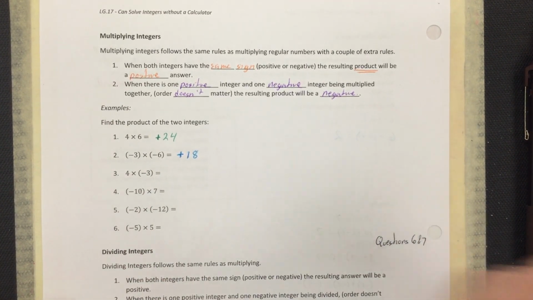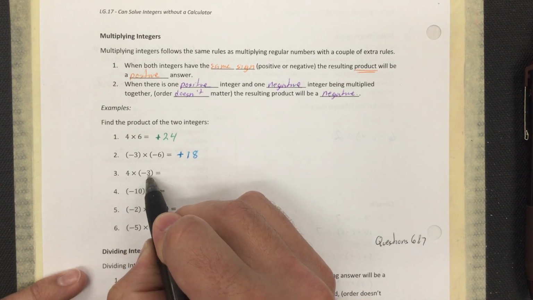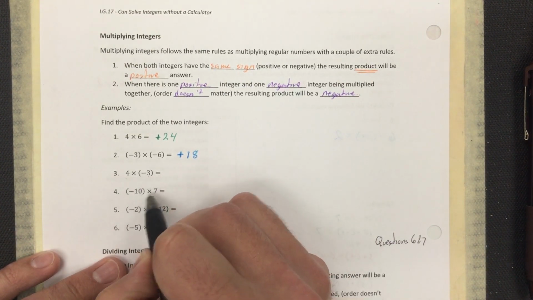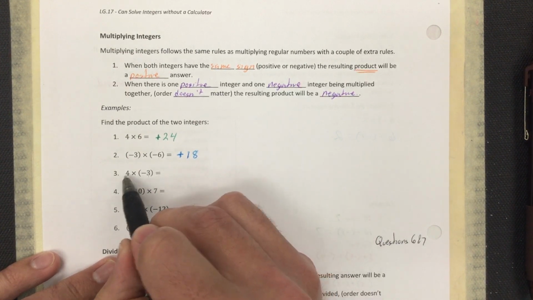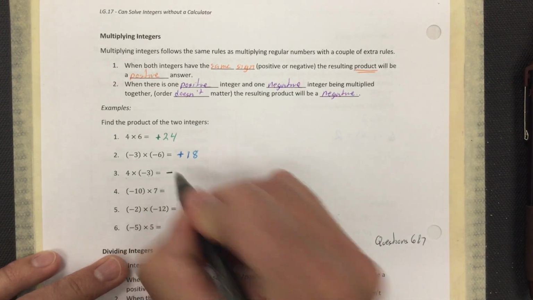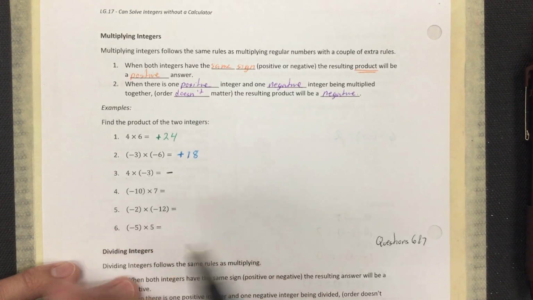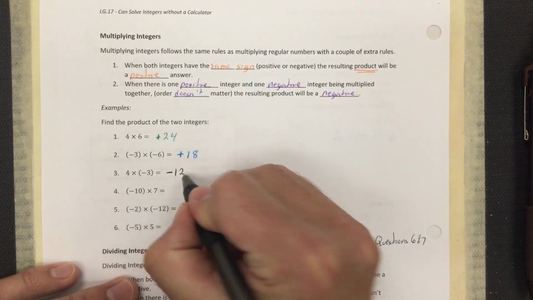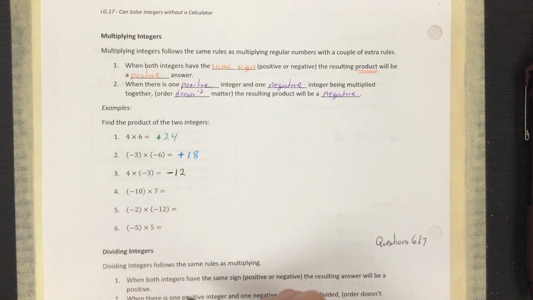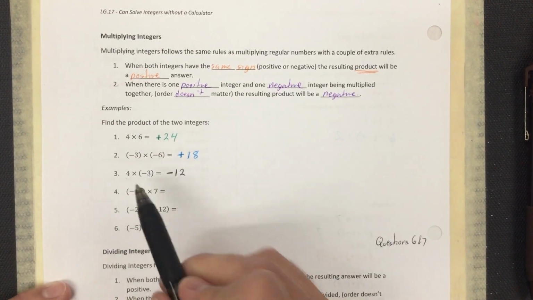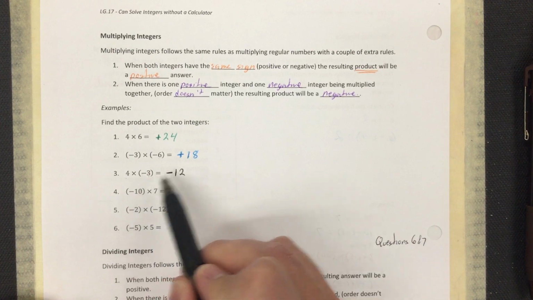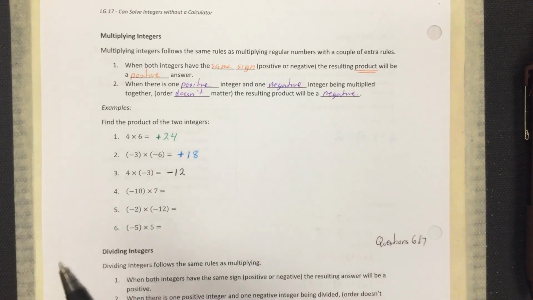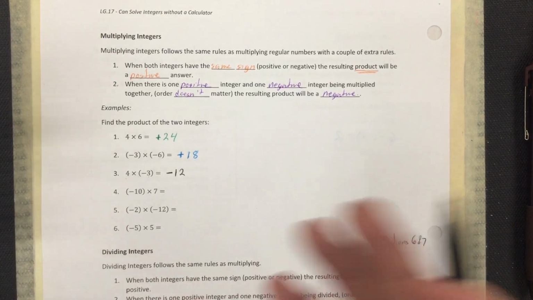Now it changes a little bit when we have one positive and one negative. Anytime we have a positive and a negative, again, order is not going to matter, and we'll see that in the next one here. One positive, one negative, our answer is automatically going to be negative. Then we do the multiplying, 4 times 3, and so this answer is just going to be negative 12. This is maybe a little bit easier to see because we have 4 groups of negative 3, so we're just going to have a negative value. 4 groups of negative 3 is going to give us negative 12 because we put them all together.